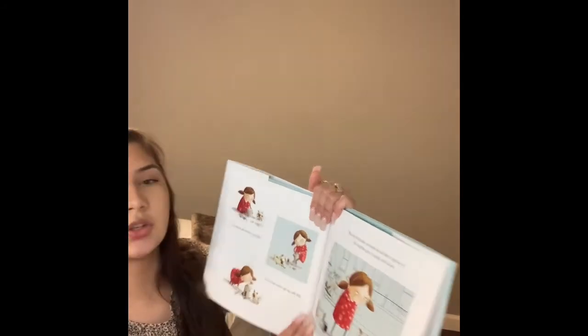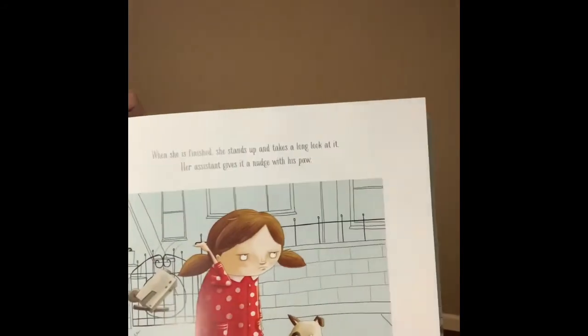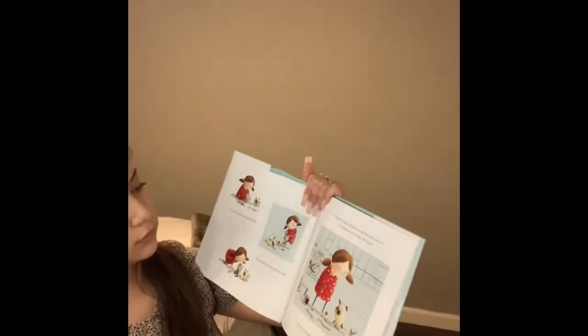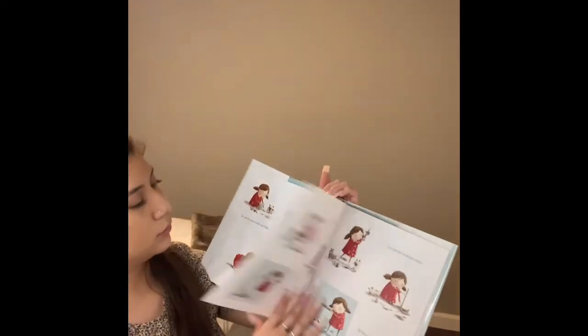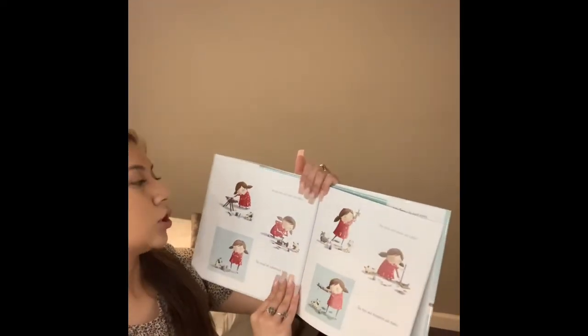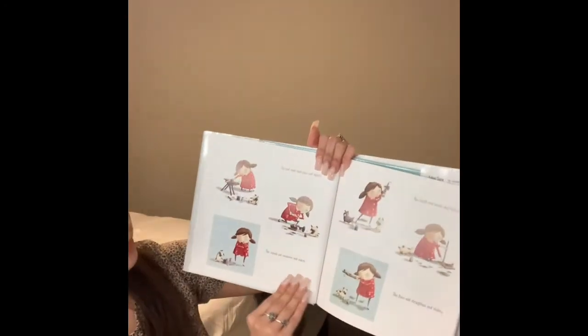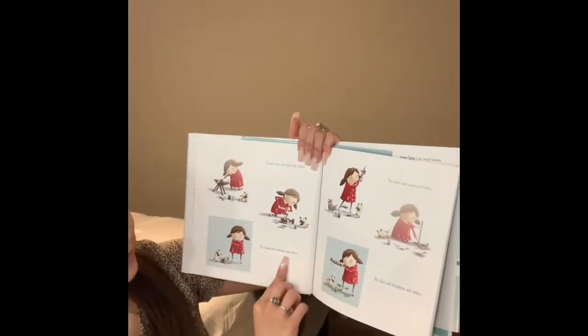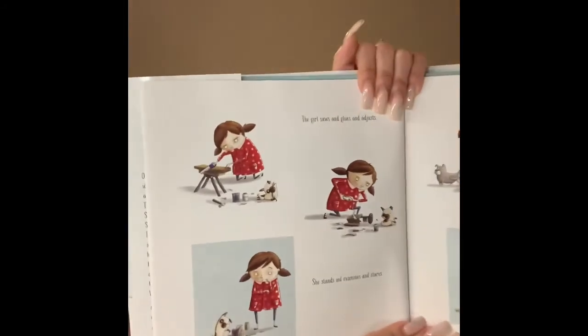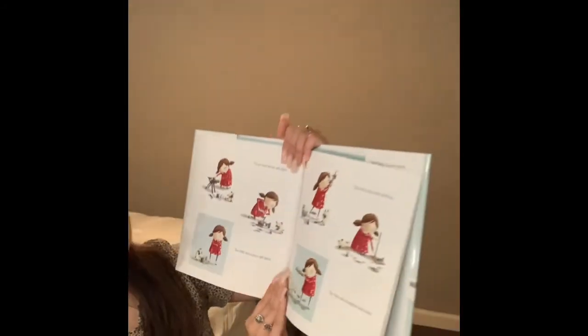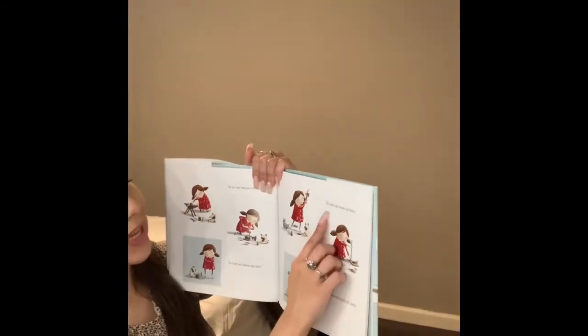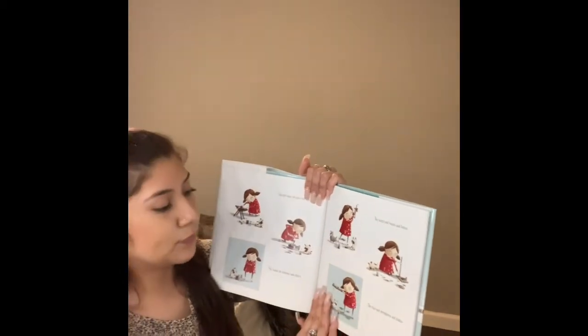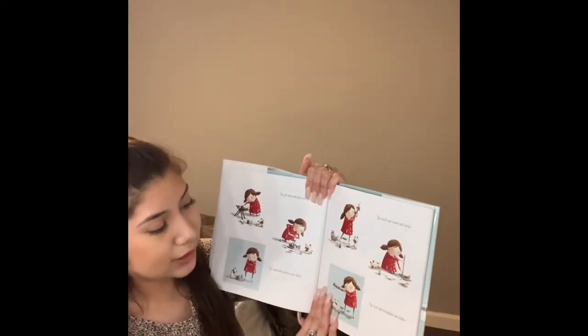She decides to try again. The girl saws and glues and adjusts. She stands and examines and stares. She twists and tweaks and fastens. She fixes and straightens and studies.